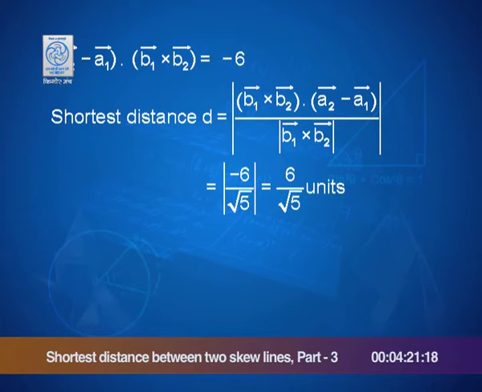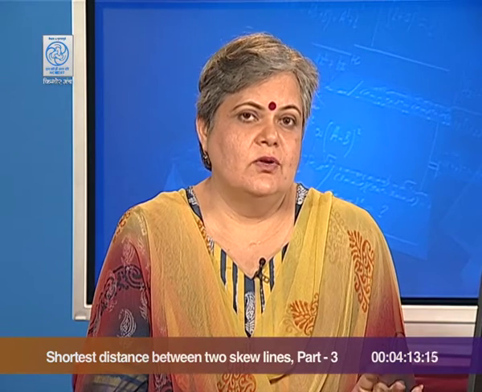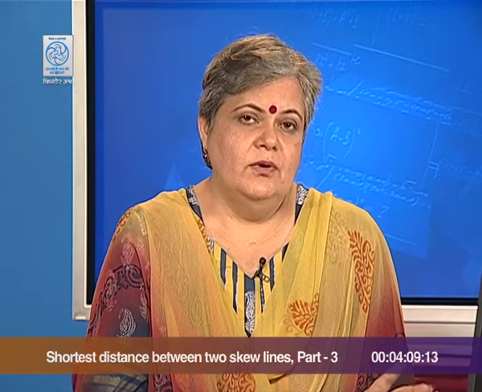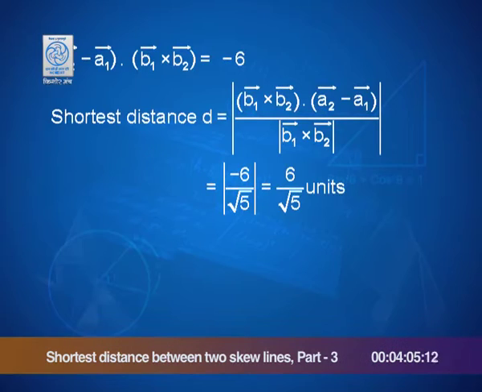That gives us, in this case, as you can see, the numerator turns out to be negative 6. That happens because of the orientation of B1 cross B2. Therefore, the absolute value sign is important, and it gives us the shortest distance to be same as 6 by root 5 units.